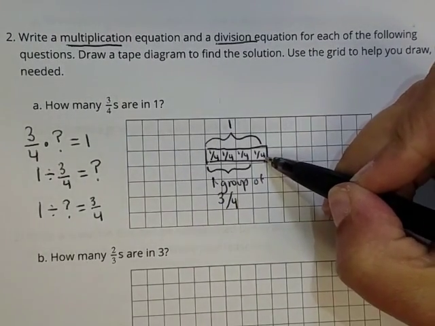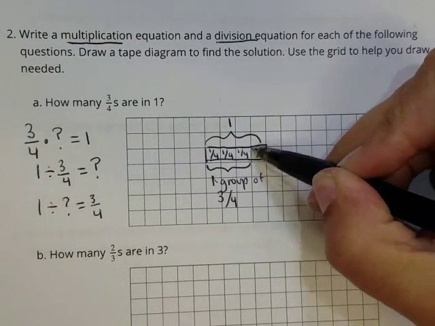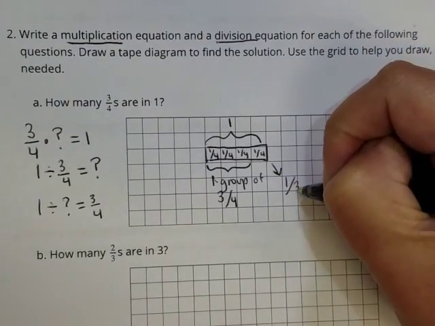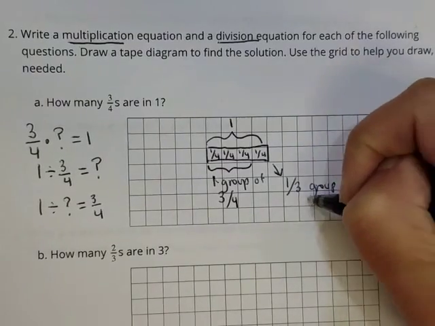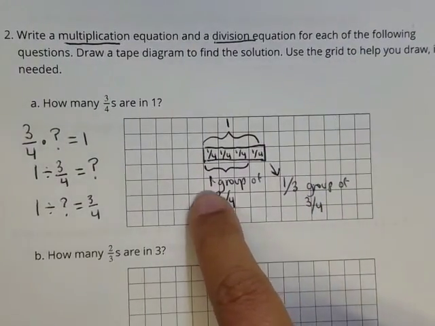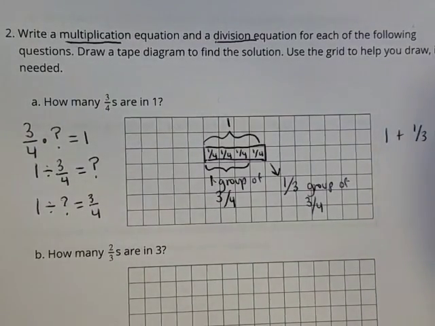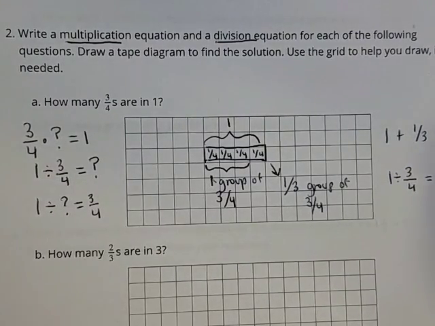Then what do I have left? I have 1 out of how many do I need to make one whole group? I need 3. So this guy counts as 1 out of 3 that I need. So 1/3 of a group of 3/4. So I have one whole group and 1/3 of a group. So 1 whole plus 1/3 gives me 1 1/3. So my answer to the problem is 1 divided by 3/4 gives me 1 1/3.